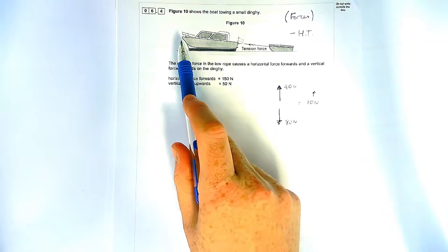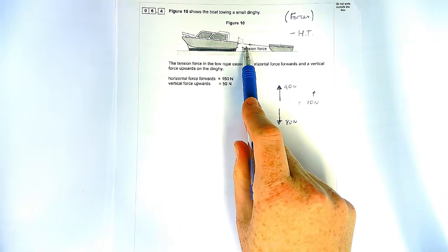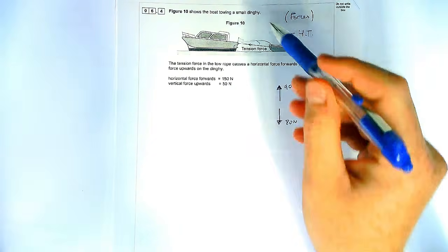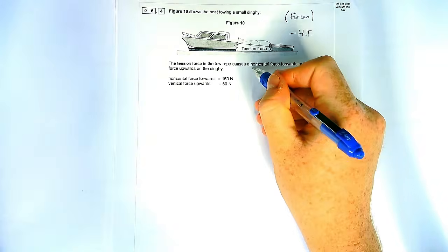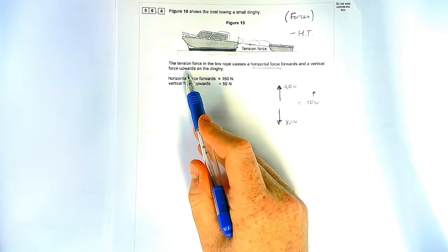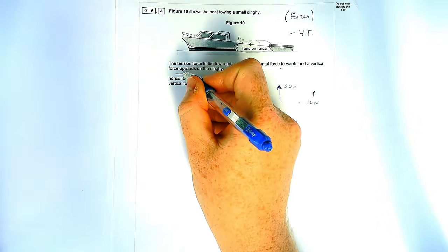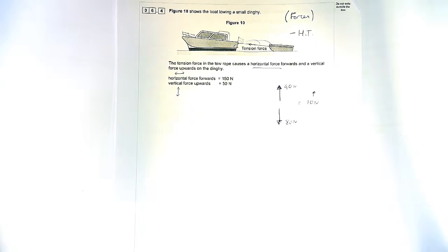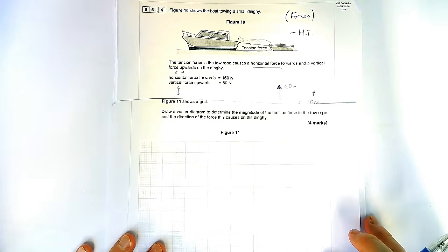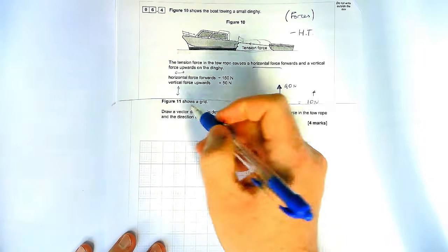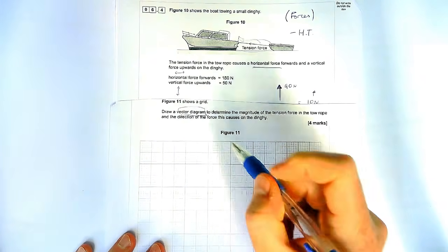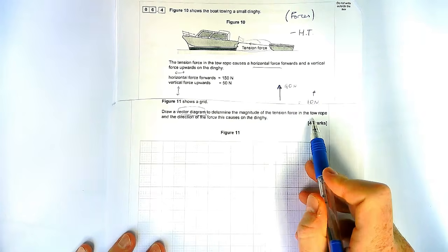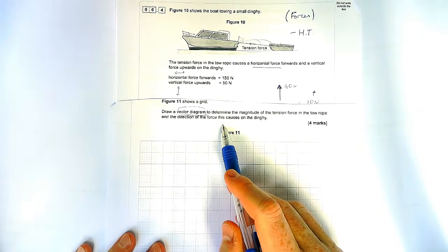Now, it gives us a boat. There is a tension force. Here's the force which we are talking about, and it says it causes a horizontal force and a vertical force. Now, you need to know horizontal is this way, vertical is this way, okay? And it asks us to find essentially the magnitude of the resultant. So on the next page, it gives us a grid and says draw a vector diagram to determine the magnitude of the tension force and also the direction. So we're going to look at how we go about doing that today.